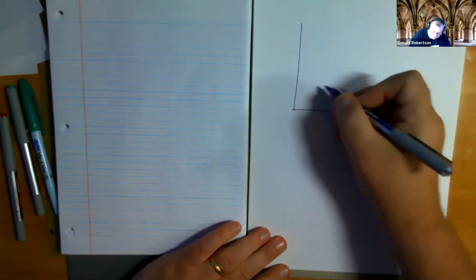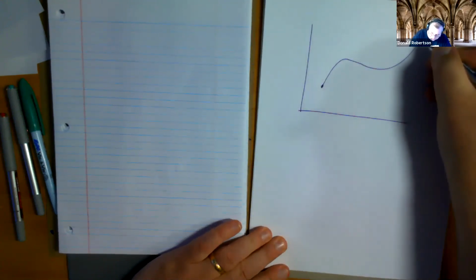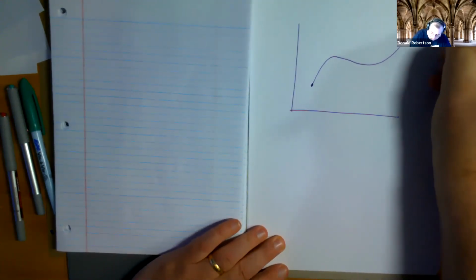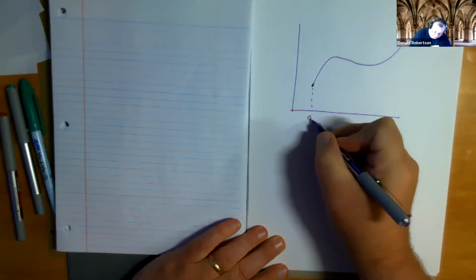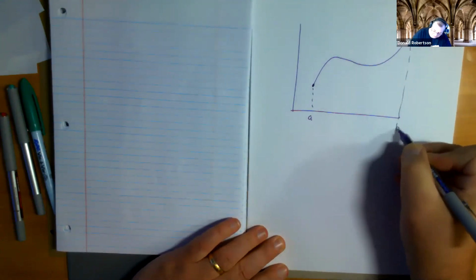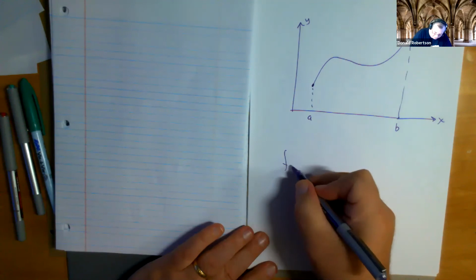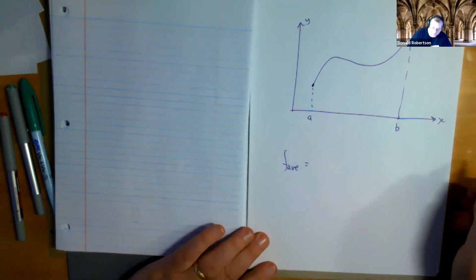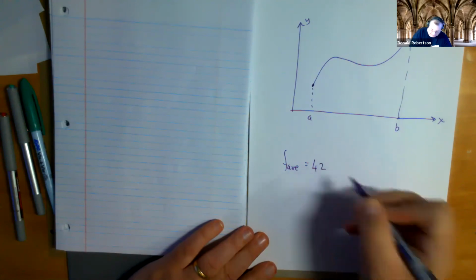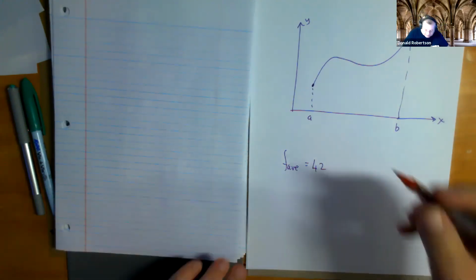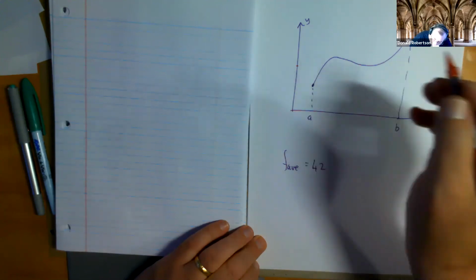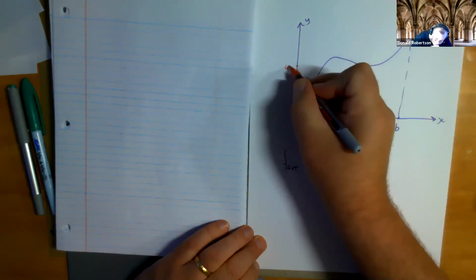So what is left then is this puzzle. Imagine that we did the average value of a function in the usual way. So some function f of x, and it started at A, and it finished at B. And I found the average value of the function. And let's just say it's 42, because I like 42. Now, if I go and I plug in 42, let's say it's there.